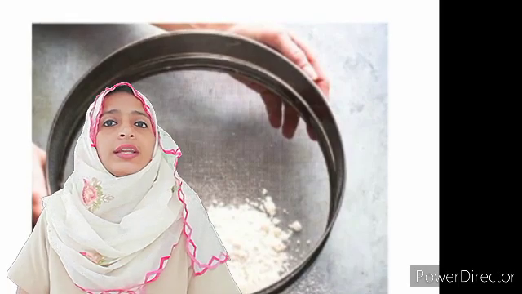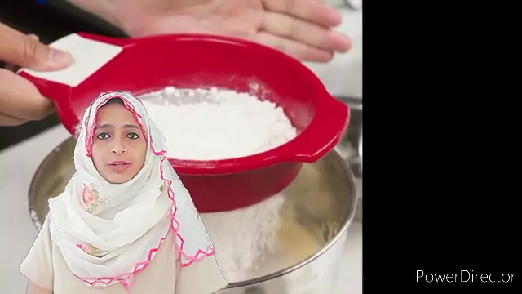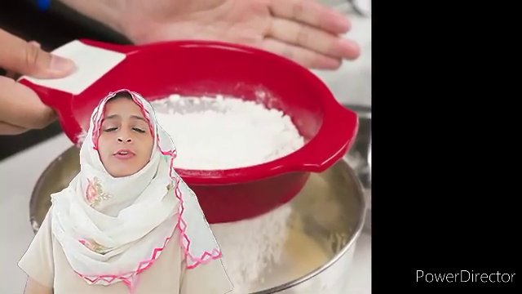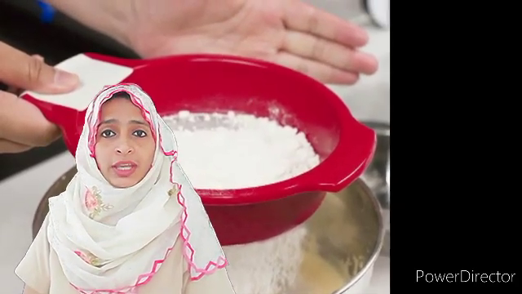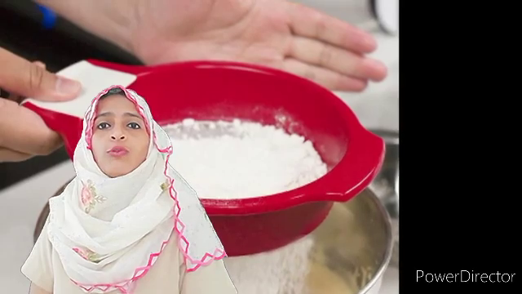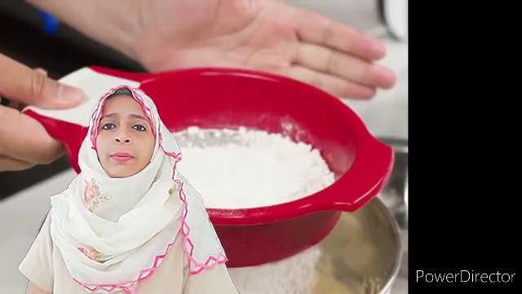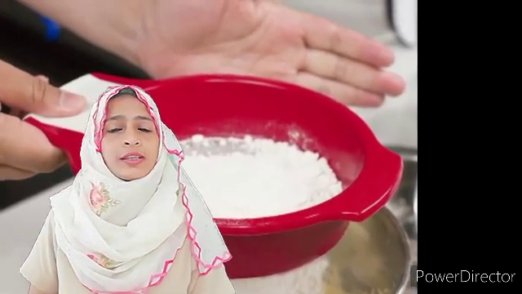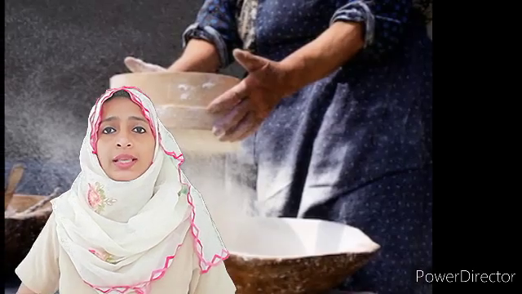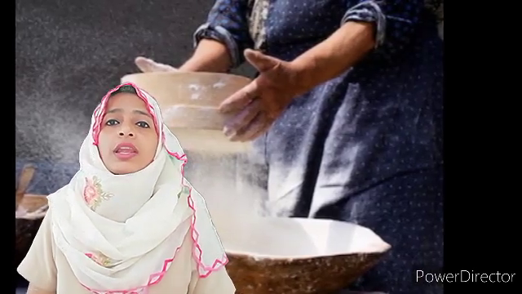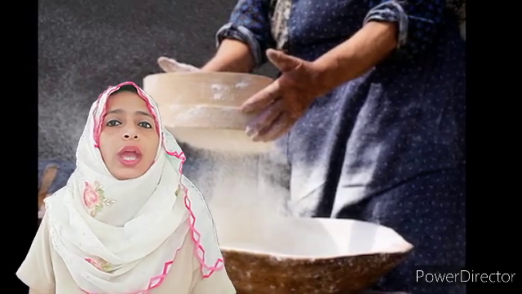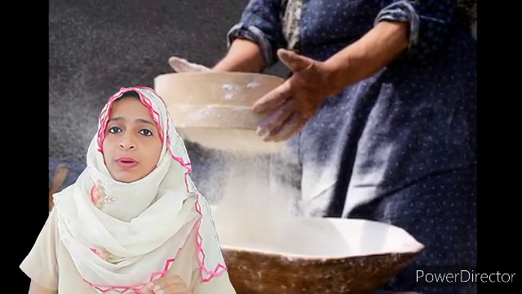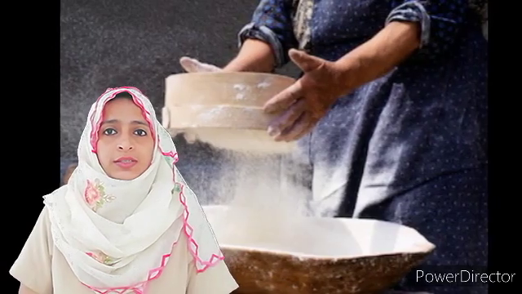And that is another method of separation, for which we use a sieve. When we are sieving, small or fine particles will be coming down through the holes of the sieve, whereas large particles will remain inside the sieve. That is how we are separating small particles from large particles.